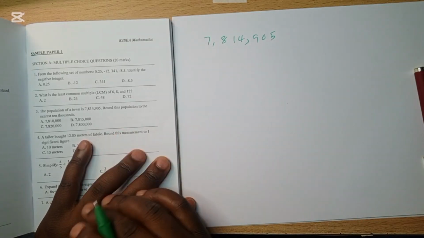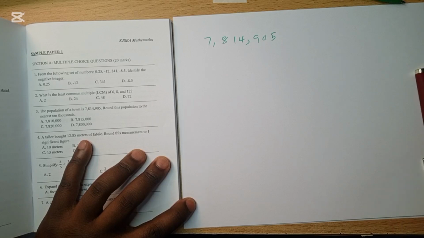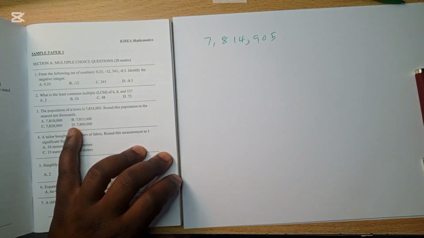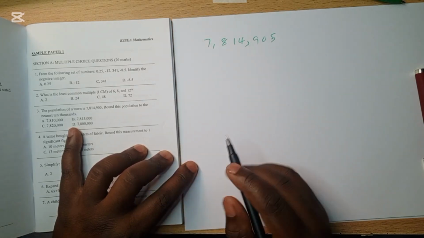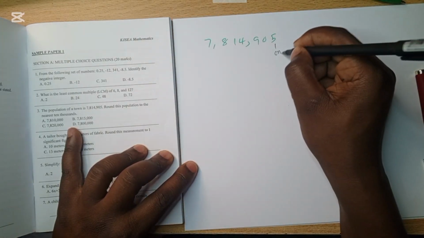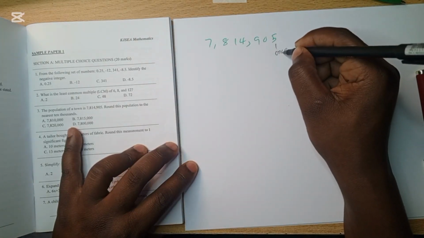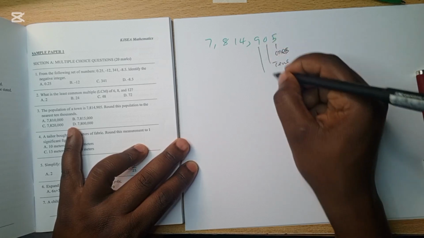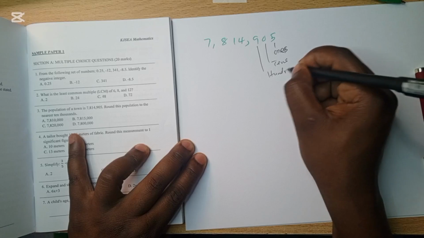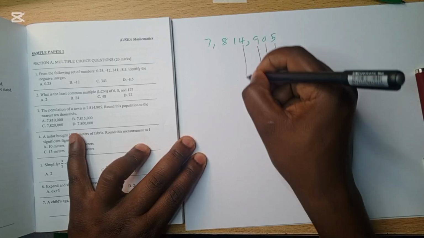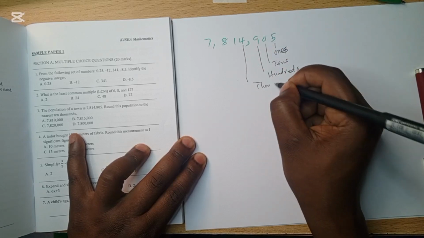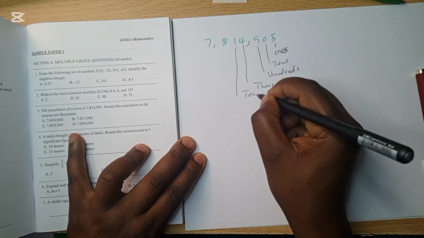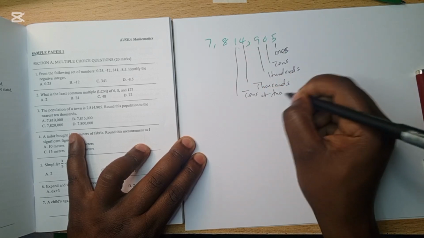Again, you are told to round off to the nearest 10,000s. So you are supposed to locate first where your 10,000s is. So this is ones, tens, hundreds, this is thousands, and this is tens of thousands.